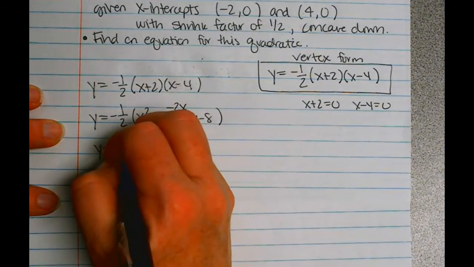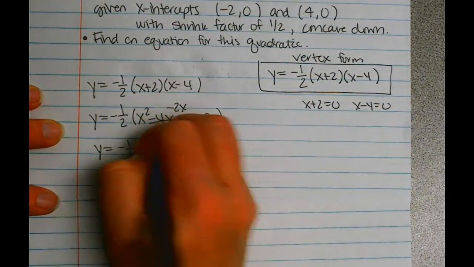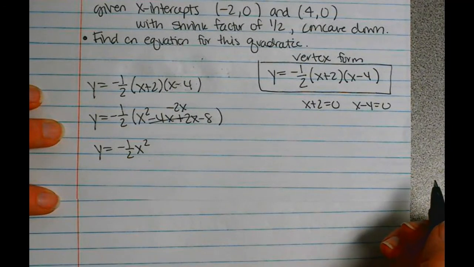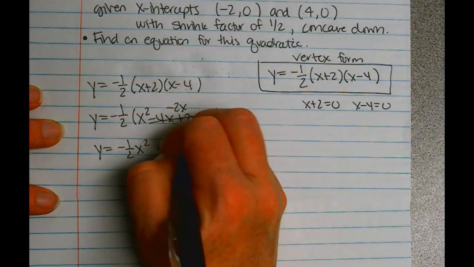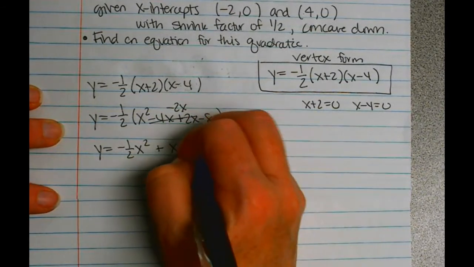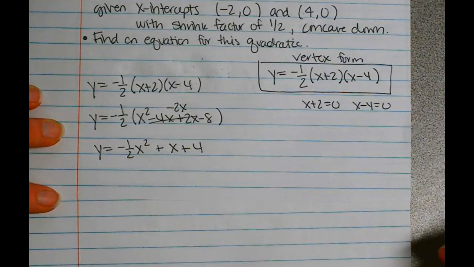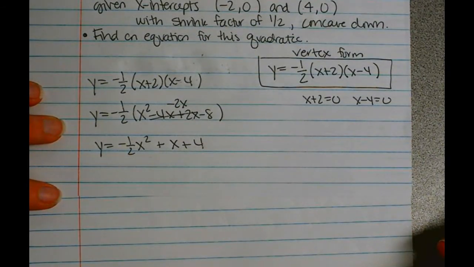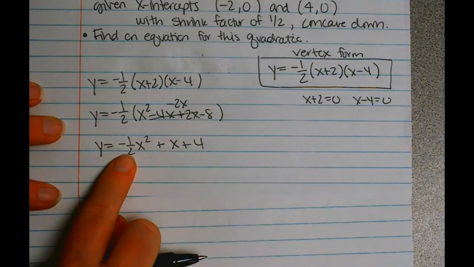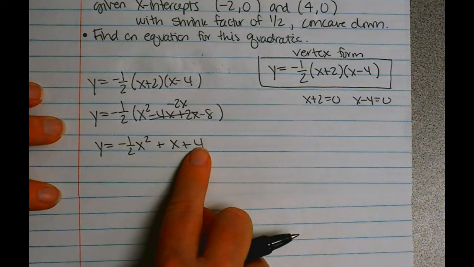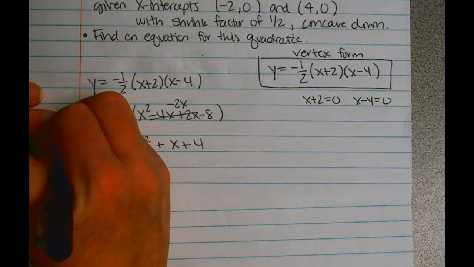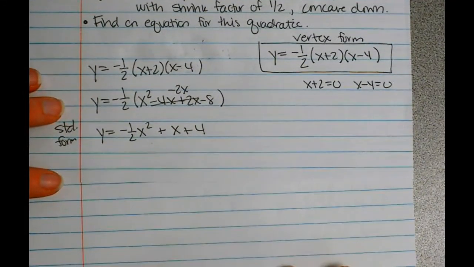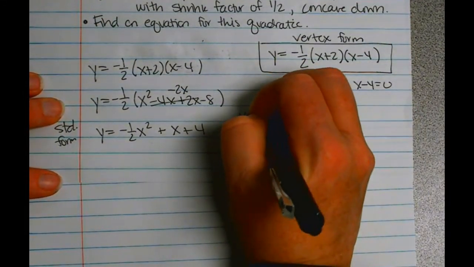So Stephen, I think we need to make sure we have -1/2 x squared. That part was maybe missed. And then 1/2 times -2, that's going to be positive x and +4. So that would be the standard form. It still goes down. It still has a shrink factor of 1/2. How do we get the vertex from either one of these forms? So this is standard form. How do we get the vertex?